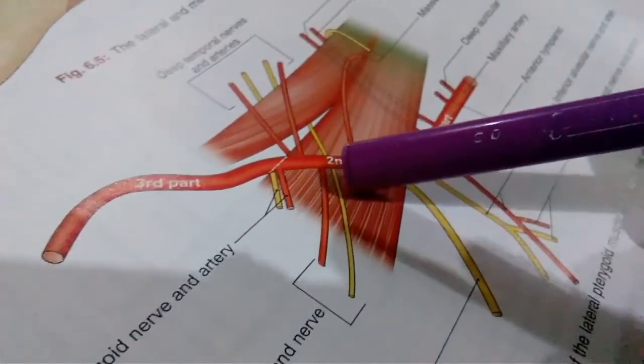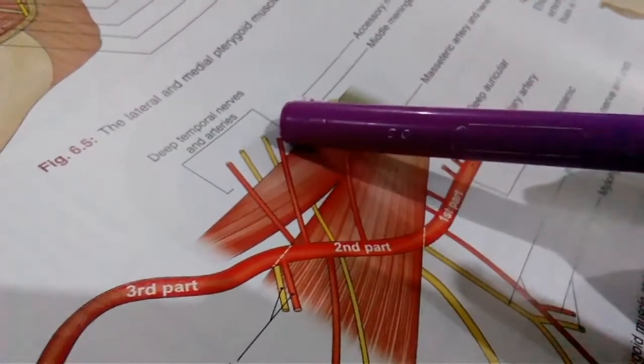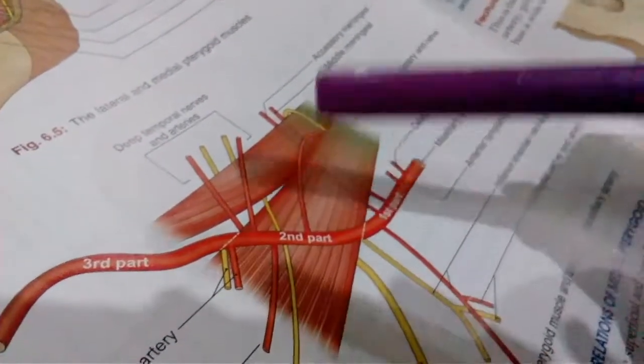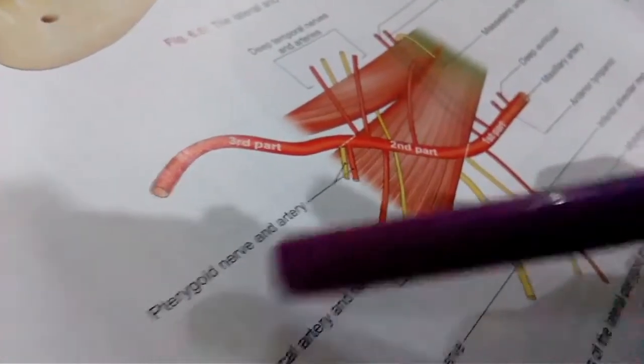And the second one is the buccal artery, which supplies the muscles on the skin of your cheek, as it says buccal. Buccal is your cheek. And the other are the temporal artery, which supplies the temporalis muscle. Temporalis muscle is a muscle located in your temporal region of your skull, and it also helps in masticatory processes. And the fourth one is the pterygoid artery, which, as I said, this is the lateral pterygoid muscle. There is a medial pterygoid muscle as well, and it supplies both medial and lateral pterygoid muscles.